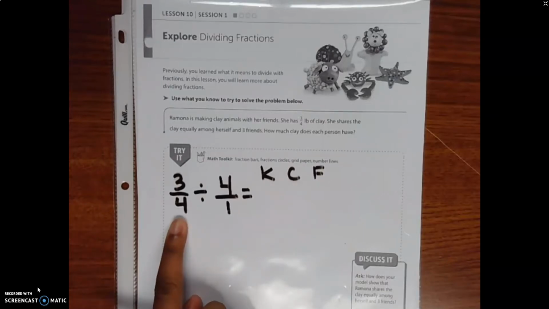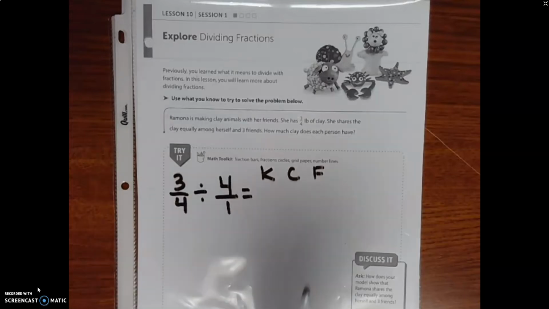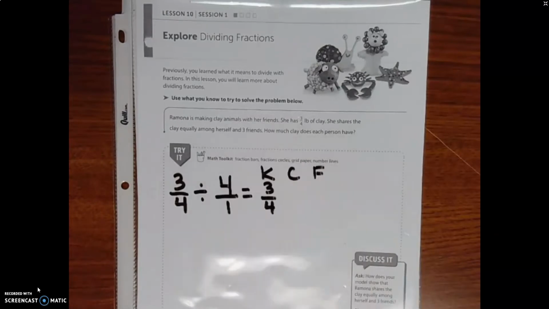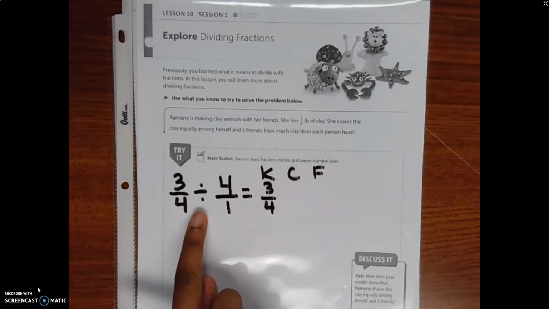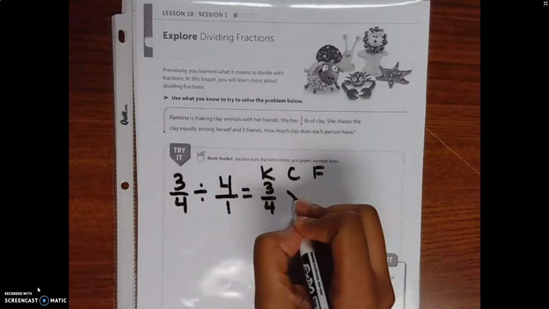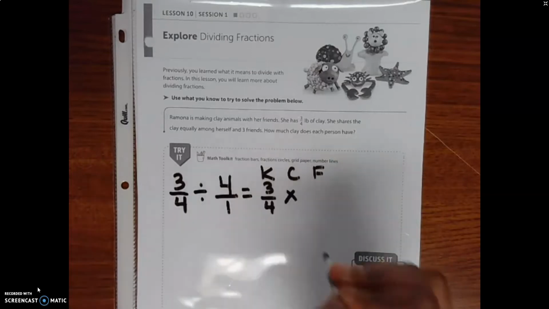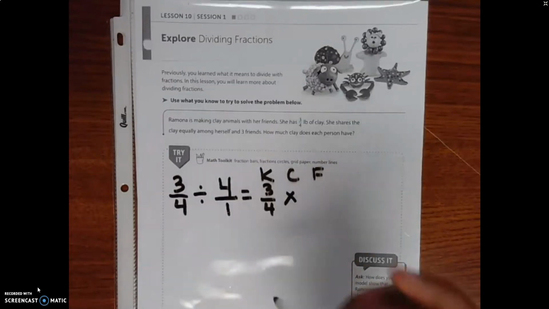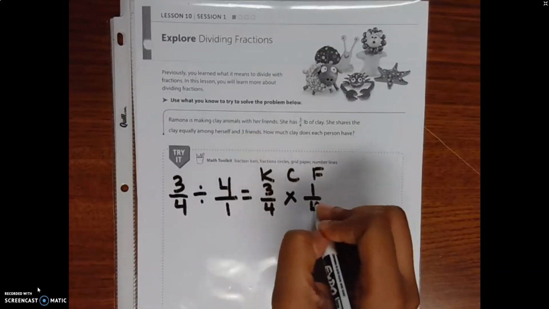Here, we're going to look at this first fraction, 3/4. The K stands for keep. We're going to keep this the same. We're not going to change it at all. We're just going to rewrite it. The change means instead of having a division sign, we're going to change it to a multiplication sign. From there, we're going to flip this fraction, and by flip, we mean take the reciprocal. So instead of having 4/1, we're going to have 1/4.